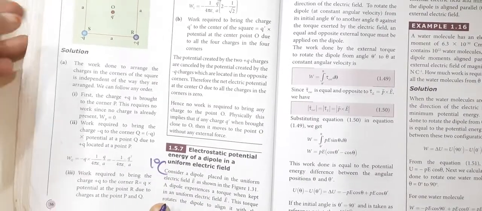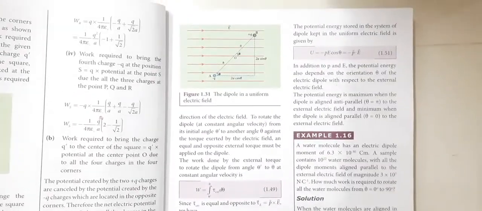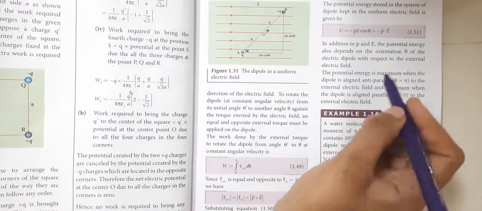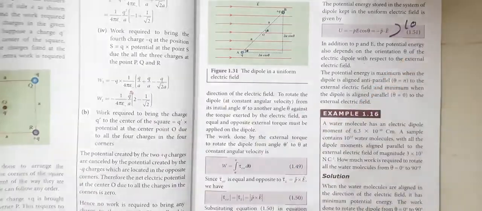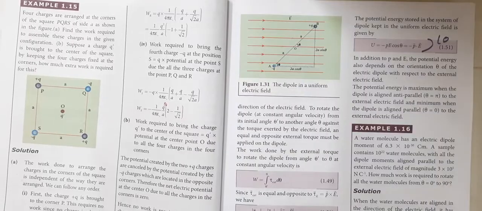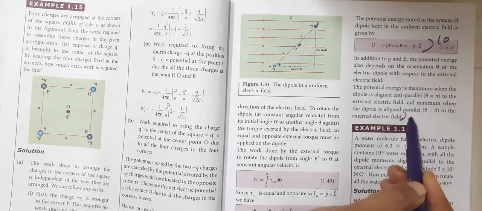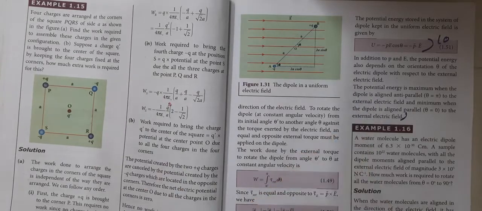Question number 10. From here to the next page, that is till here. Okay, question number 10. I can write till this also. Okay, this is explaining about the special cases.